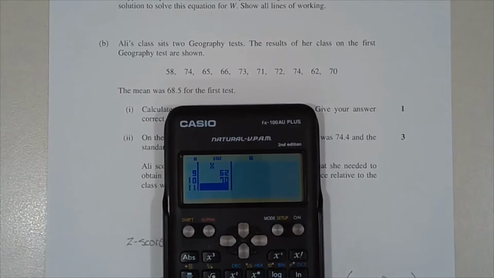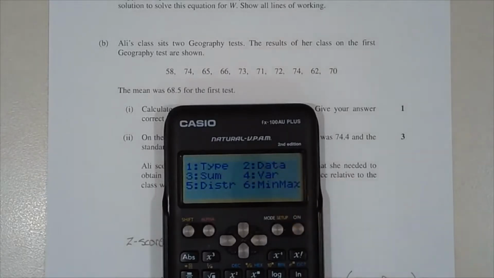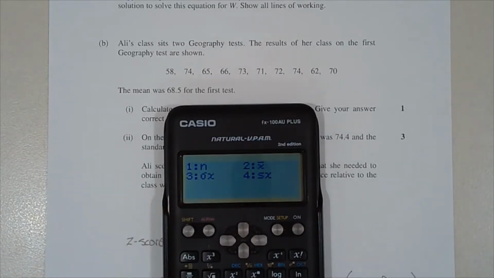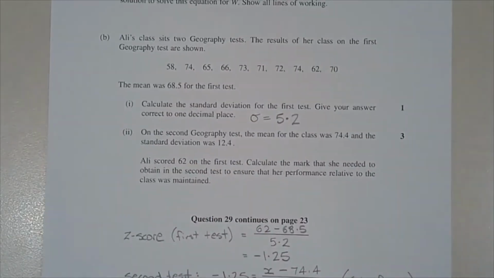Then press AC, and press Shift, and then number 1, and then number 4, where it says var, and then option 3, that's sigma x, that's the standard deviation. It's 5.22, which is 5.2 to 1 decimal place.